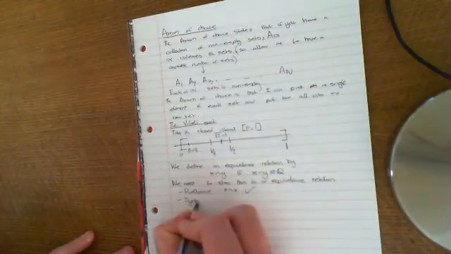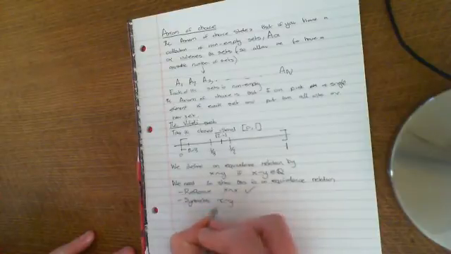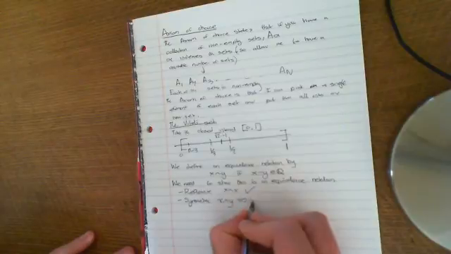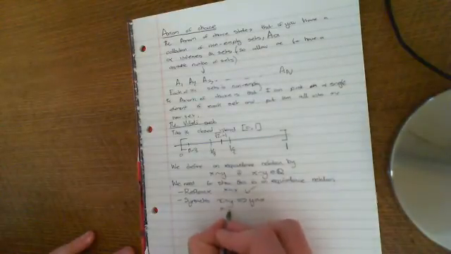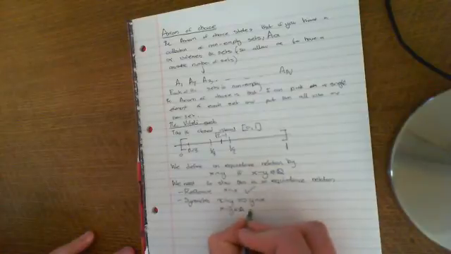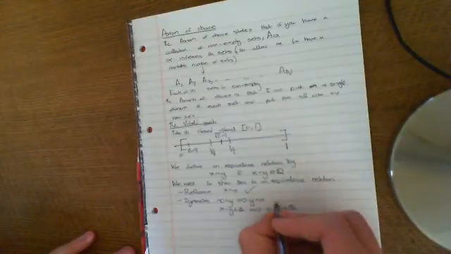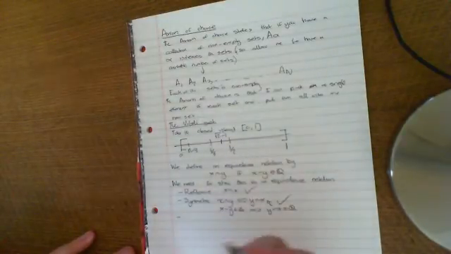Symmetric. If x is related to y, so if x is in an equivalence class with y, it needs to imply that y is in an equivalence class with x. x minus y is an element of the rationals, which implies that y minus x is an element of the rationals, tick. That implies that y is related to x.